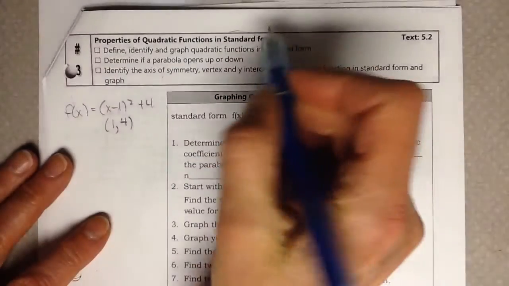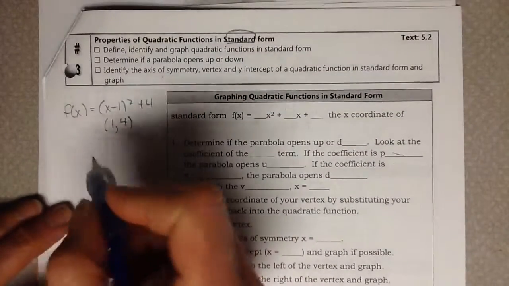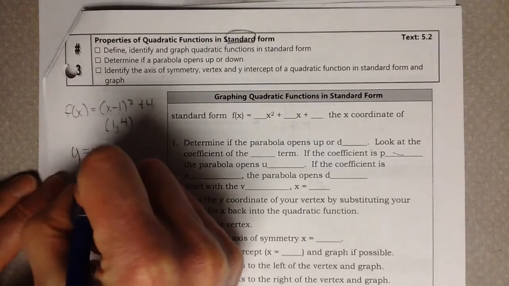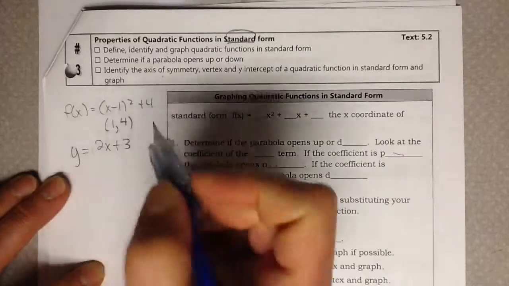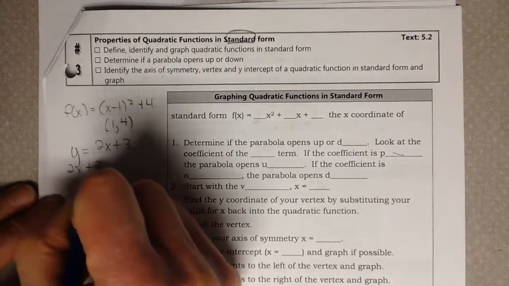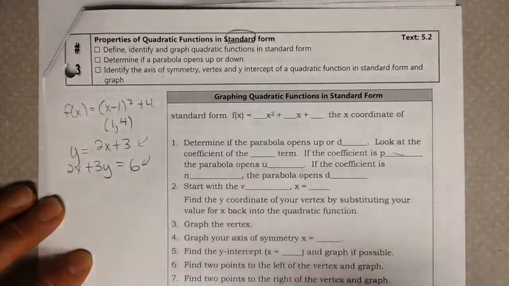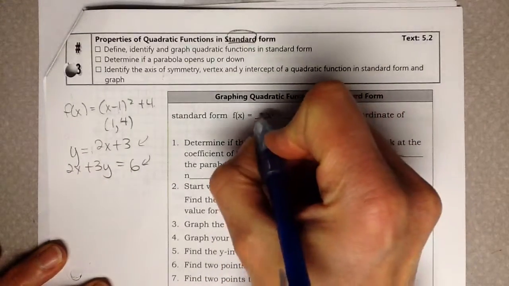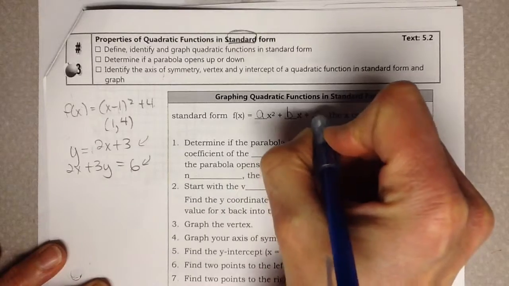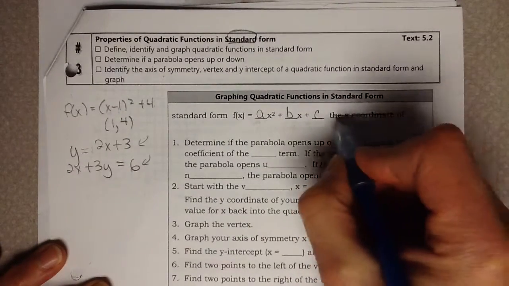We are going to be working with parabolas in standard form today. Now, going back to when we worked with lines, remember we graphed y equals 2x plus 3, and we also did 2x plus 3y equals 6. This was slope-intercept form, this was standard form. So with parabolas, we have two types of forms. We have vertex form and we have standard form. Now, standard form is f of x equals ax squared plus bx plus c. And we can cross this off. We're going to talk about that in just a minute.